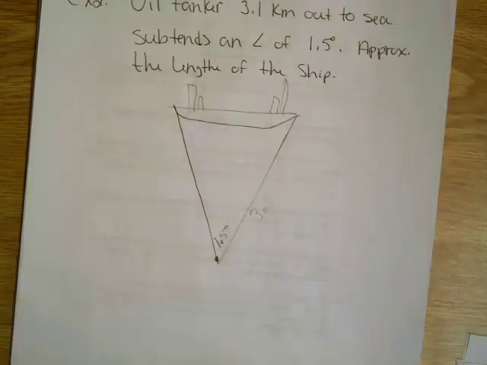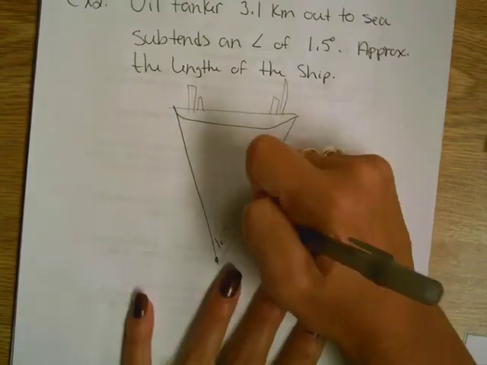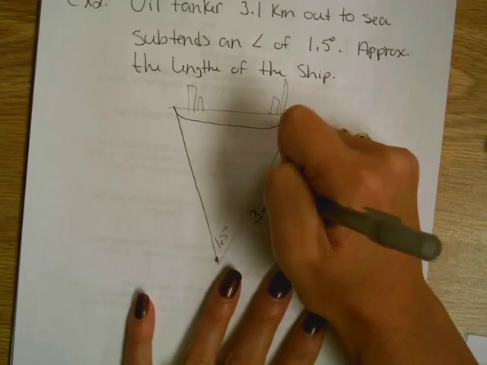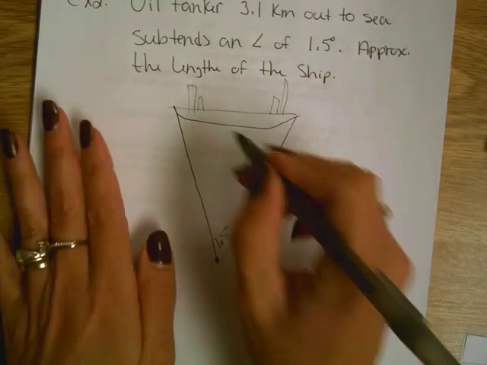I'm out of ink. Need another pen. 3.1 kilometers away. And instead of doing this with a triangle, we're going to do it with our arc length.